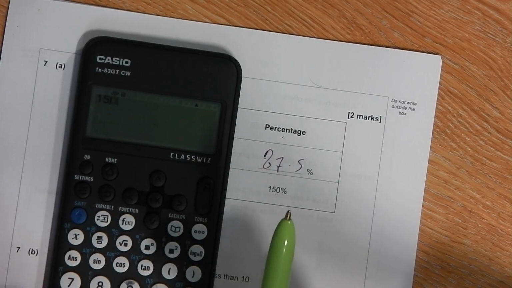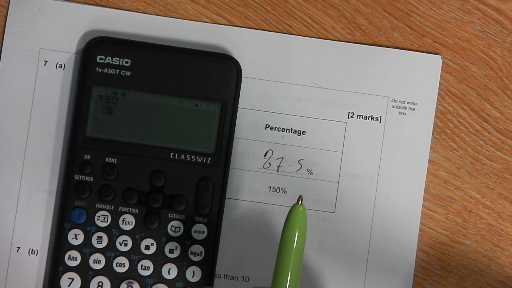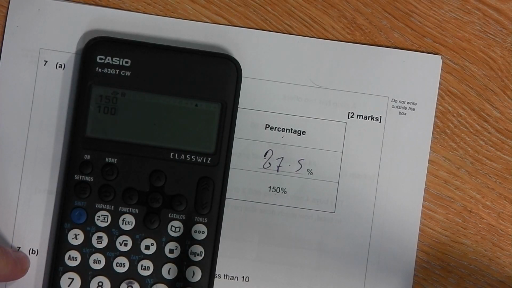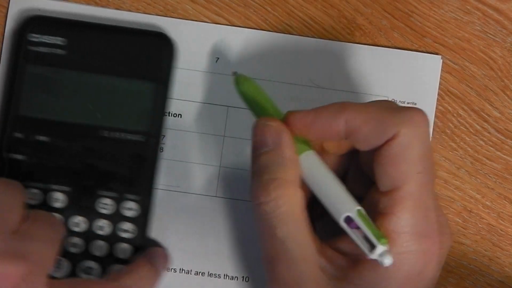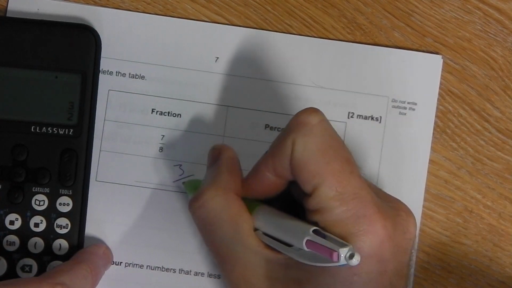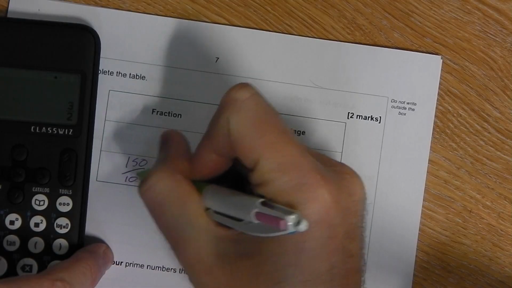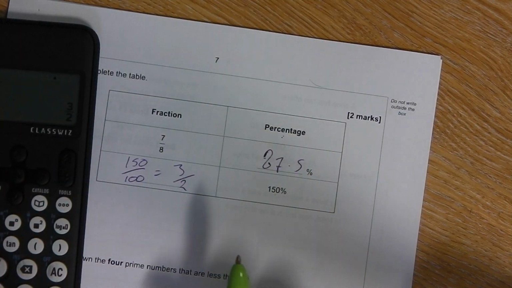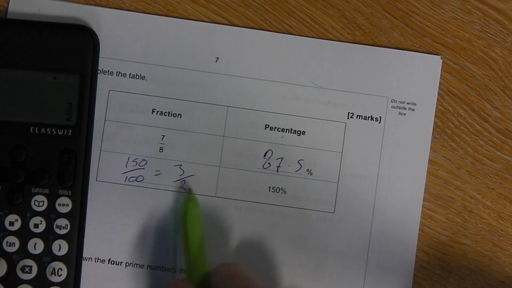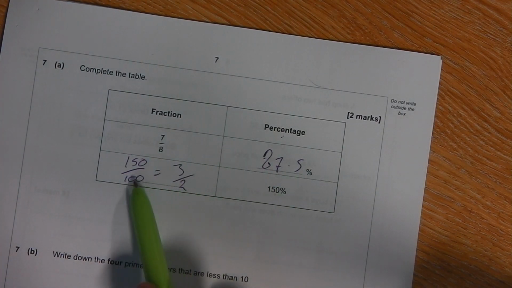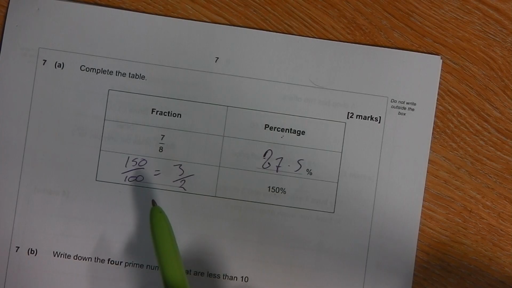So I've got 150 over 100, because we always measure percentage out of 100. I press equals, and I've got 3/2, and that is all we need. So 3/2. Now I started off with 150 over 100. So either will get you to the point, because they didn't specify you had to simplify. Okay, so either will be okay there for me.